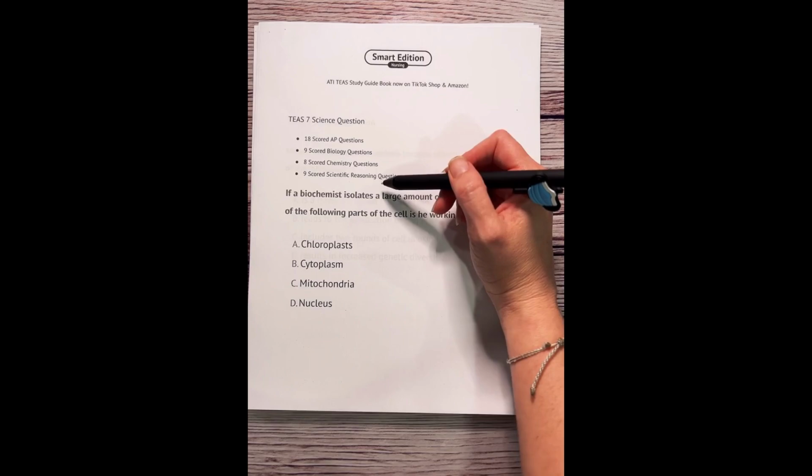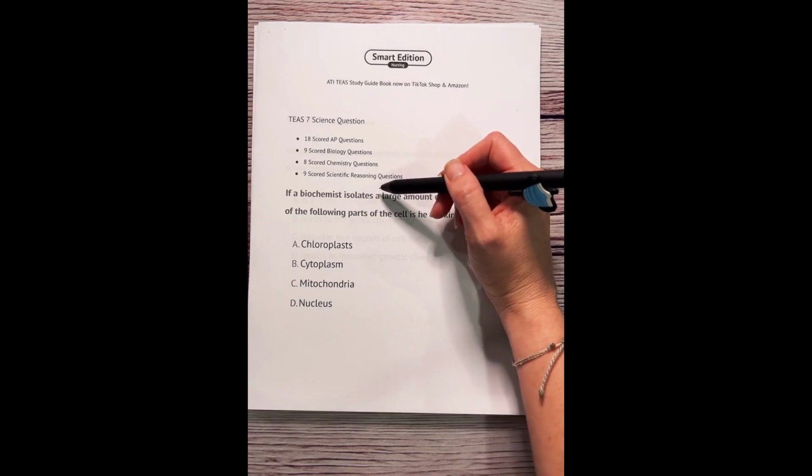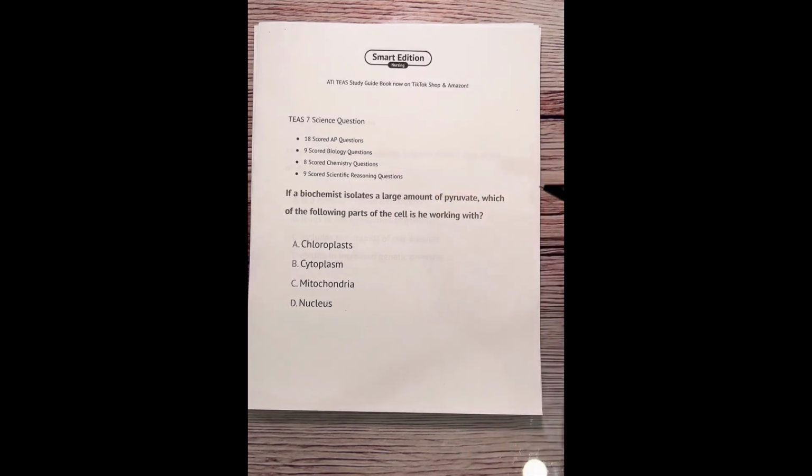You can use these tests for any program. So LPN, BSN, radiology, vet tech. I've seen it for all sorts of programs use the ATI TEAS exam. It's probably one of the more popular entrance exams for healthcare professionals. The other two would be the HESI and the Kaplan.